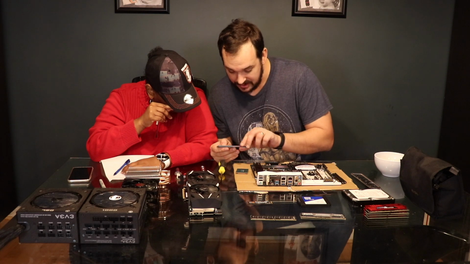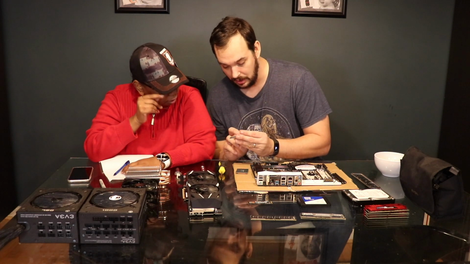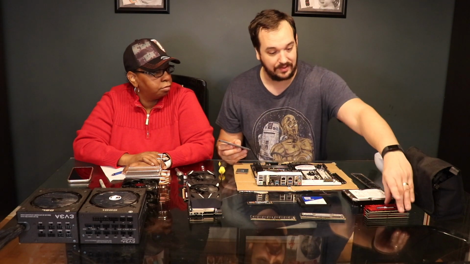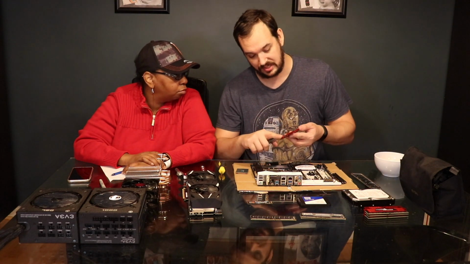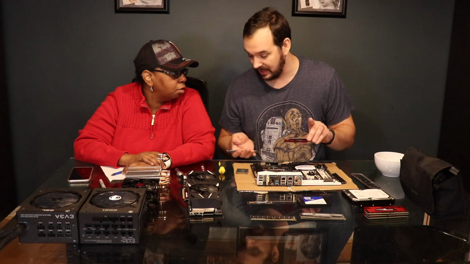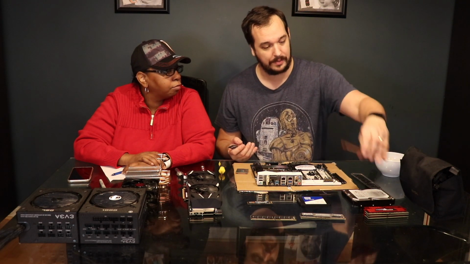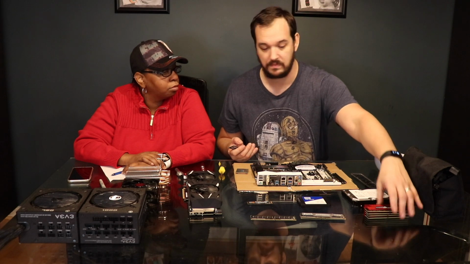You'll see it on the box usually. Yeah, on the box. But on the sticks themselves, they don't always say. Even these sticks here, there's no stickering. I don't know the speeds, none of that. I happen to know that this is 3200 RAM because I bought it, but it doesn't say.